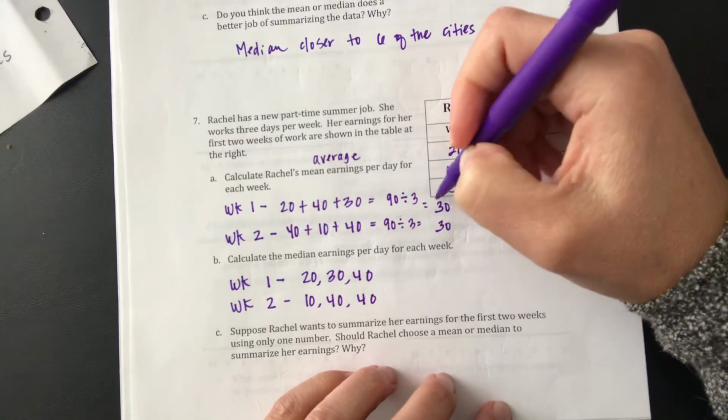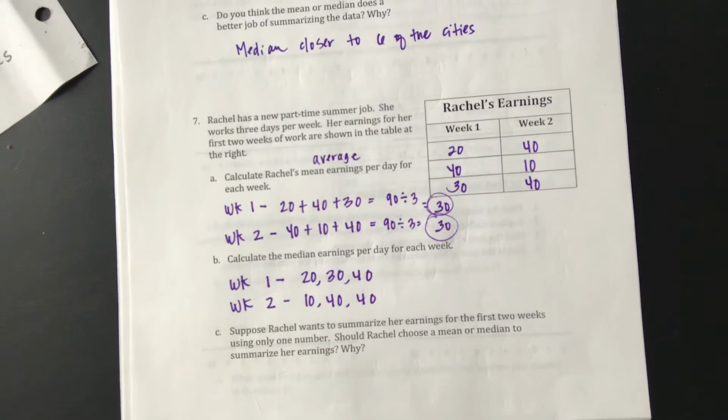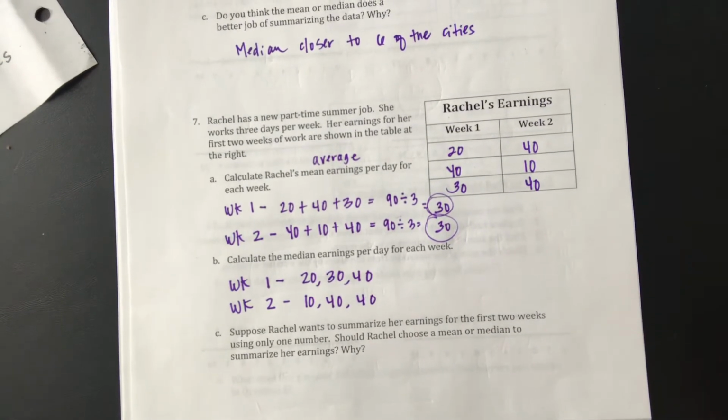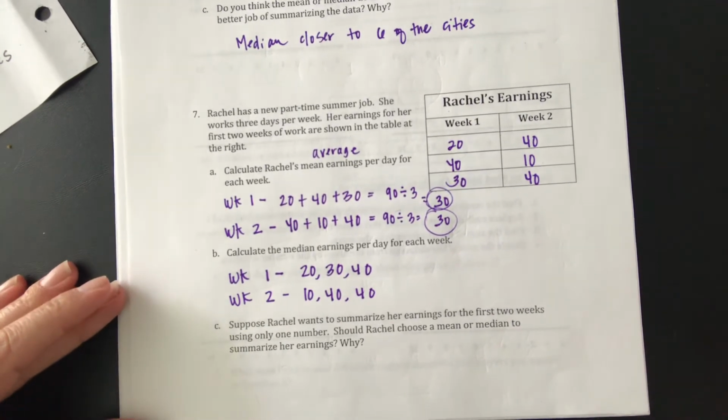So it just so happens that for week 1 and week 2, her average for the week is $30. So that's kind of nice because if she knows, hey, her average for the week is $30. So she knows, hey, I usually make about $30 a day, okay?